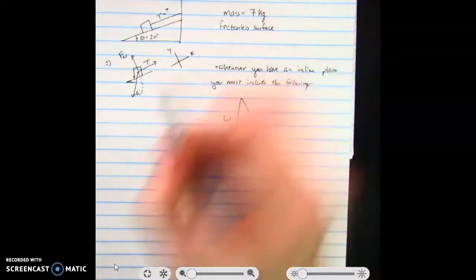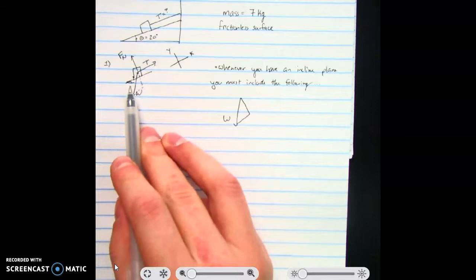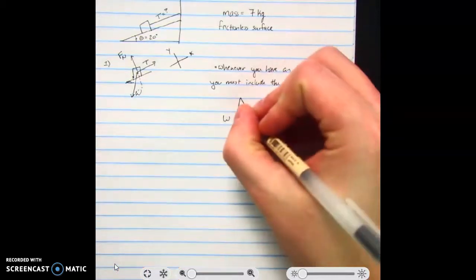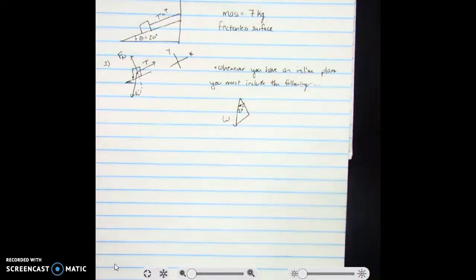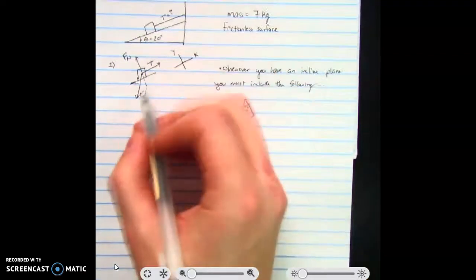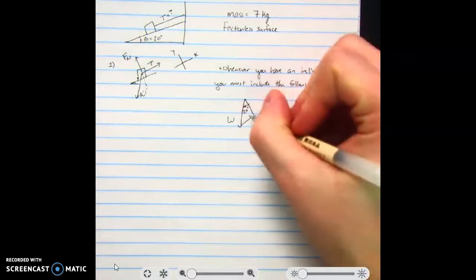Now, the reason why I say from some geometric function is whatever angle the incline is, it now becomes this top angle here. So whatever angle the incline is, this one's 20 degrees, this now becomes my top angle here.